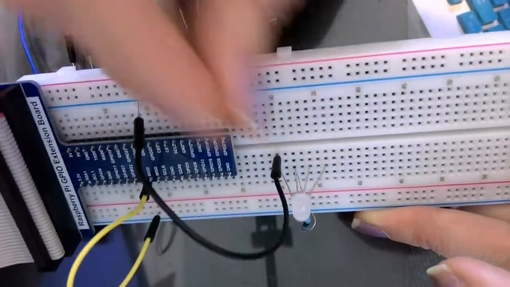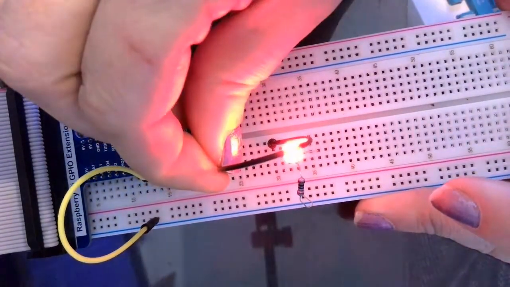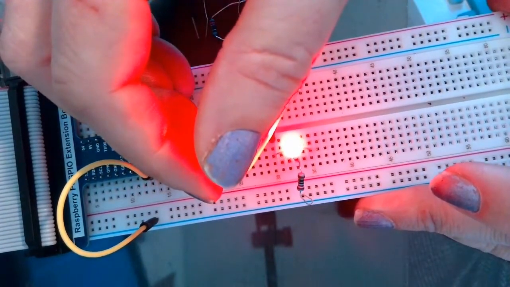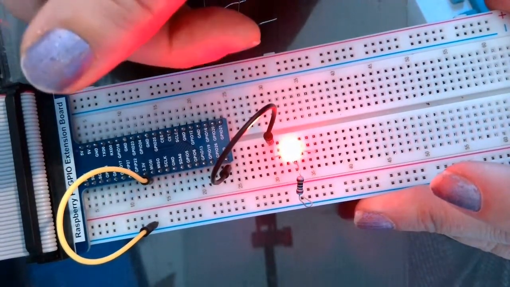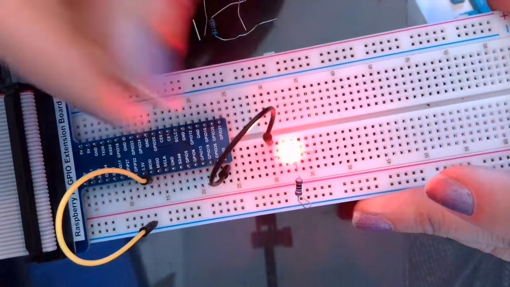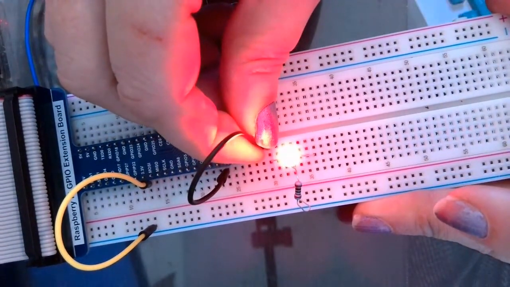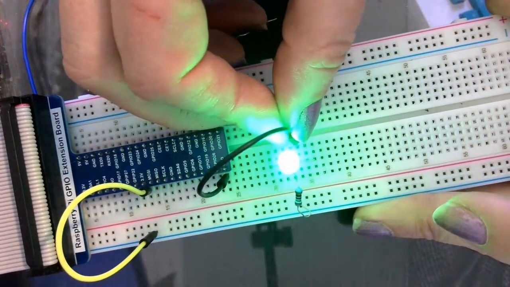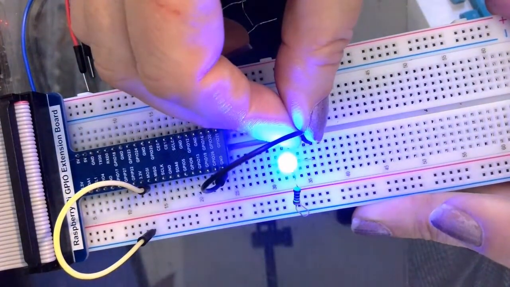So I'm on the same row as my outer short leg, and I'm going to connect that to ground and see, my red light came on. So I know now that this is a common anode, that the 3 legs, the red, green, and blue, share a positive connection, an anode connection. Okay, if I change that ground, instead of going to the outermost short leg, I'm going to go to the innermost short leg. Now it turns green. If I go to the other remaining leg, that's my blue.